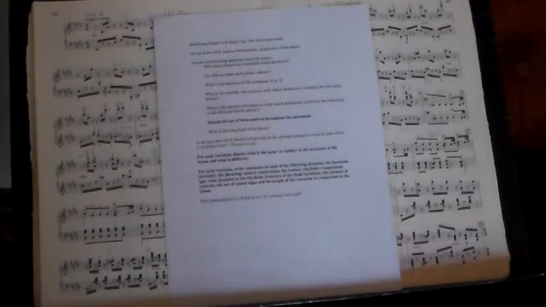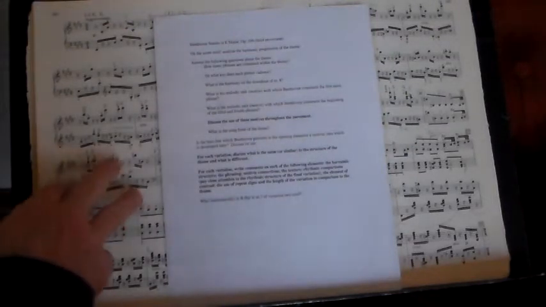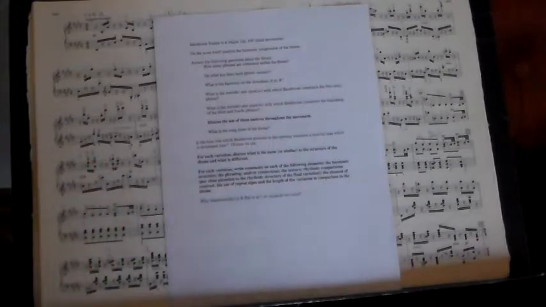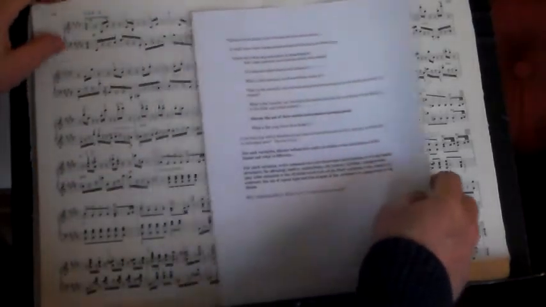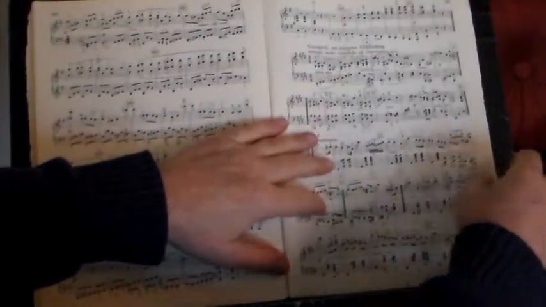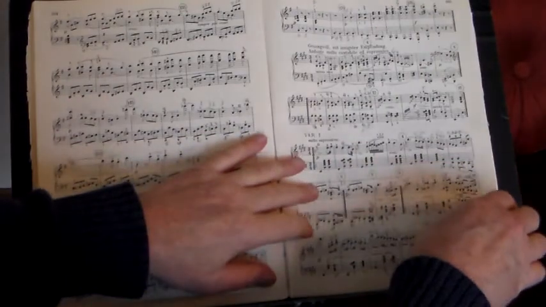Remember that we're using this Schenker edition off of MSlip for Opus 109, Movement 3. This starts on page 565 of that MSlip score.